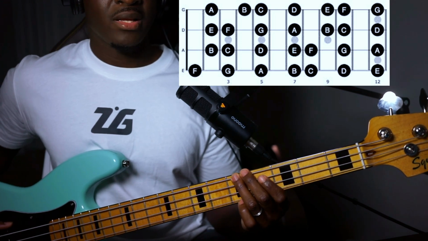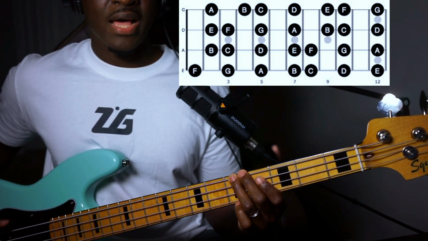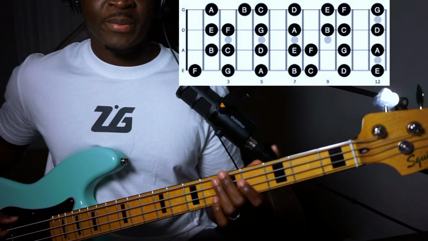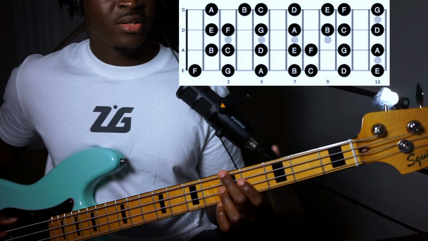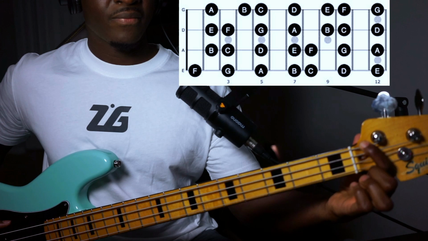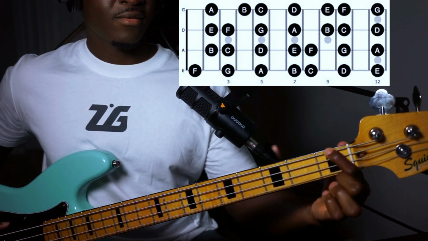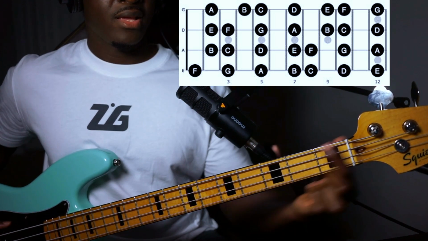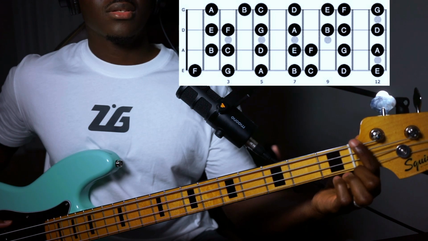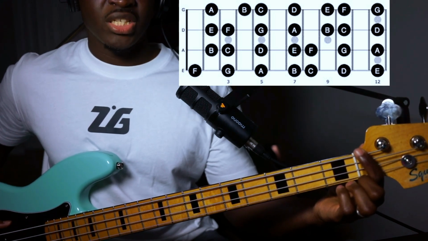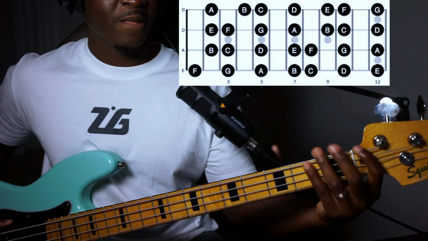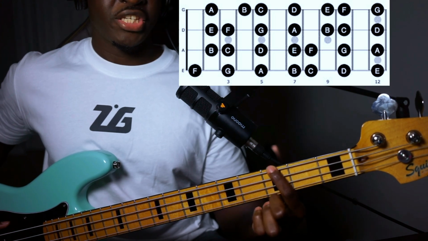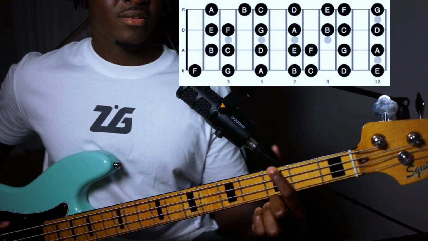And what did I say? The musical alphabet stops at G. You can continue if you want, but the musical alphabet stops at G. Okay? So remember, E, F, G, A. It stops at G. So E, F, and G. Okay?